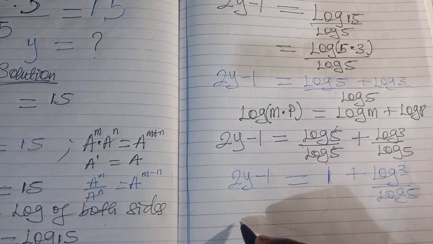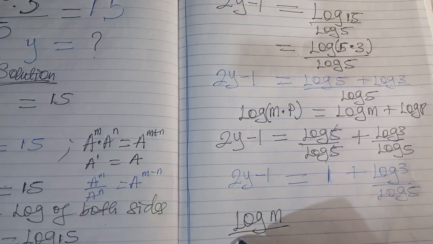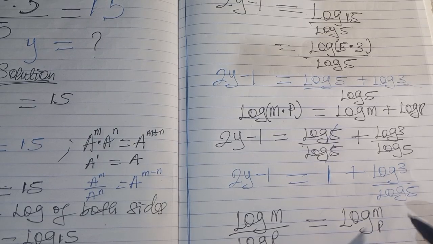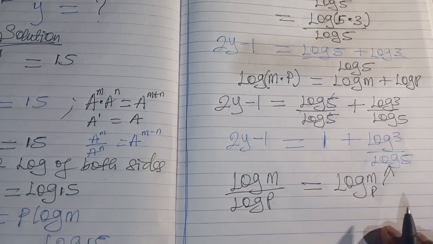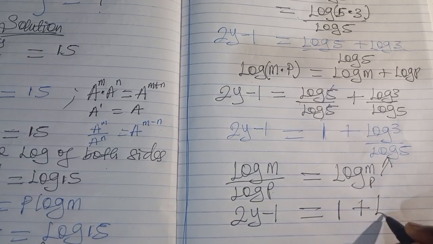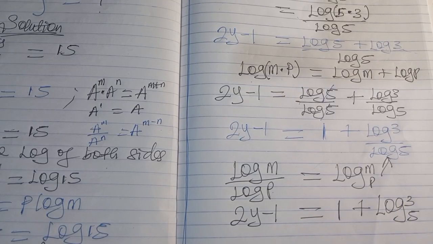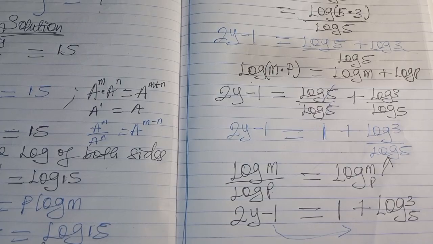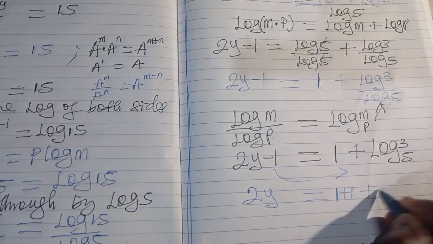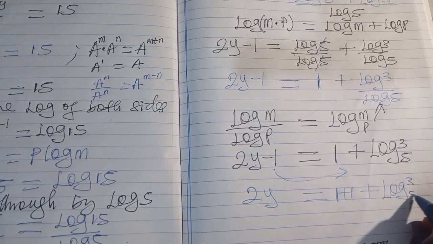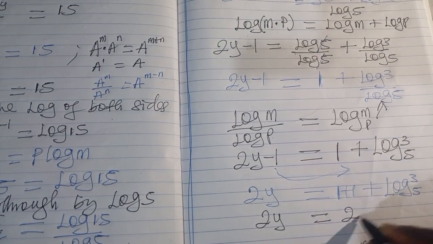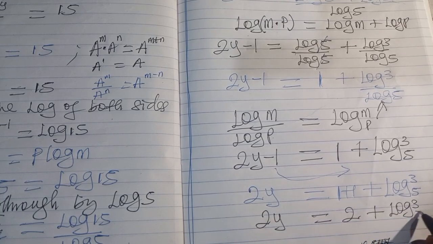Let's apply change of base here. Log m divided by log p is the same as log m base p. Let's apply it here. We are going to have log 3 base 5. So we can now have 2y minus 1 is equal to 1 plus log 3 base 5. Let's move this 1 to the right hand side. We can have 2y is equal to 1 plus 1 plus log 3 base 5. So that we can now have 2y is equal to 2 plus log 3 base 5.